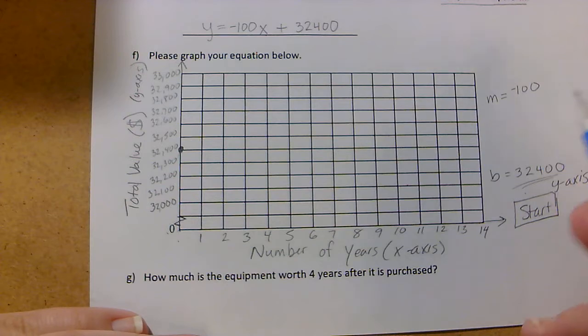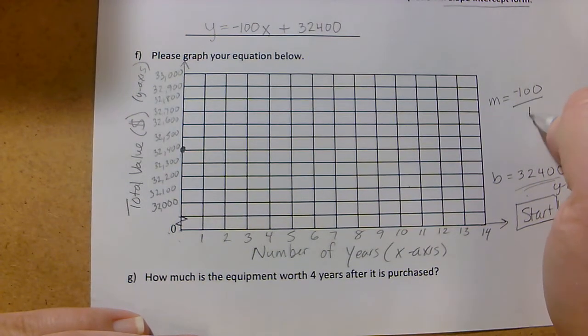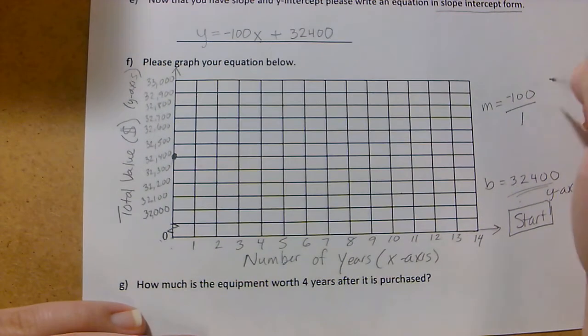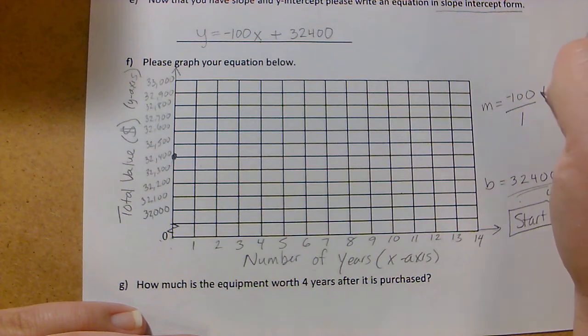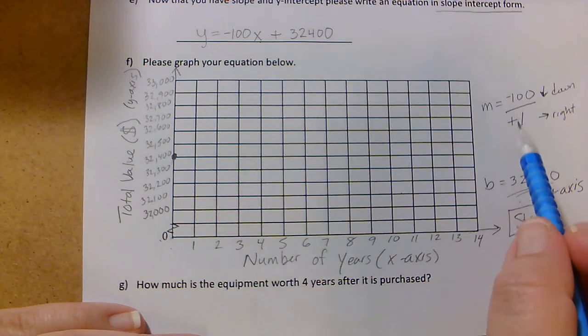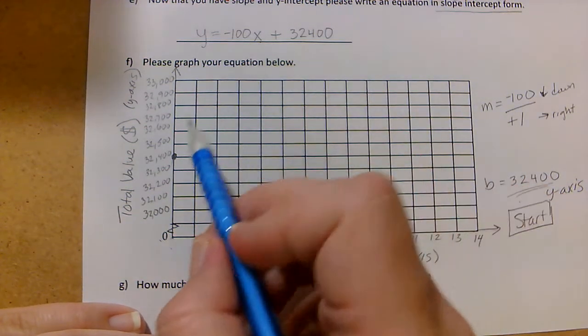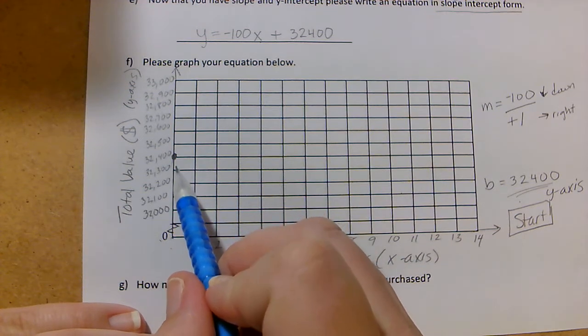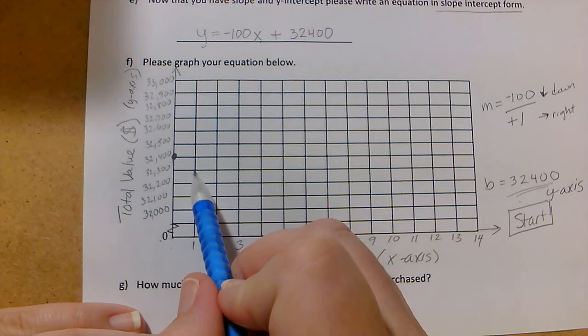Now this negative 100, if I make it a fraction, is negative 100 over 1. And remember, negative 100 tells us that we're going down 100, and this positive 1 means you're going to the right 1. So from this starting point, I'm going to go down $100 and over 1 year. From here, if I go down $100, I'm down at 32,300, but I have to go over 1 year before I make a point.